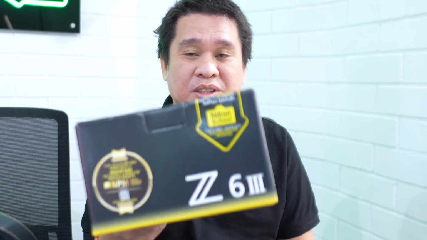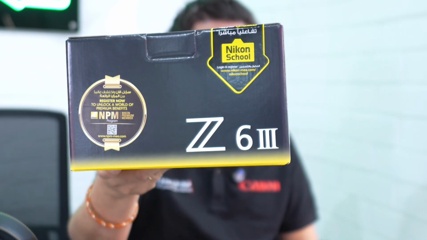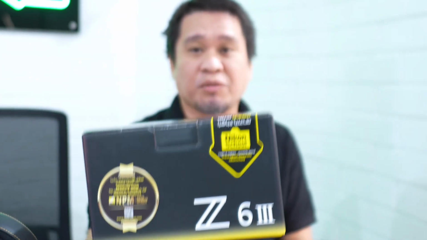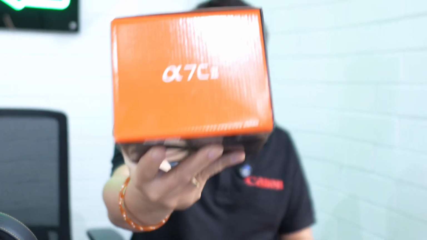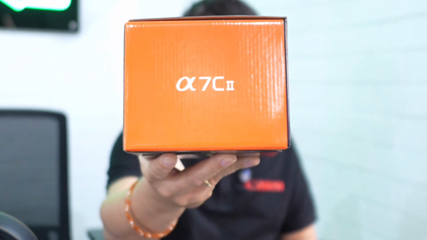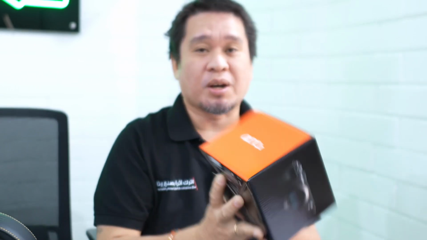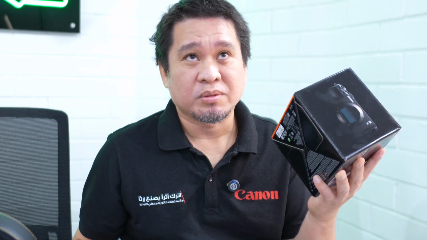The Nikon Z6 Mark III was announced last June 17, 2024, while the Sony A7C Mark II was announced last August 29, 2023. It's almost one year already for the A7C compared to the Nikon Z6 Mark III. So let's start and check the specs comparison between these two cameras.